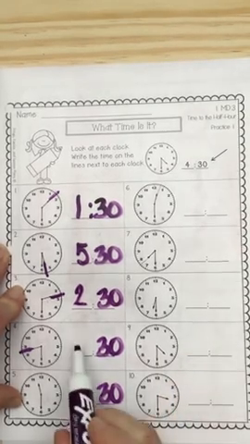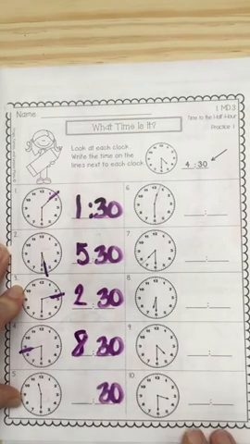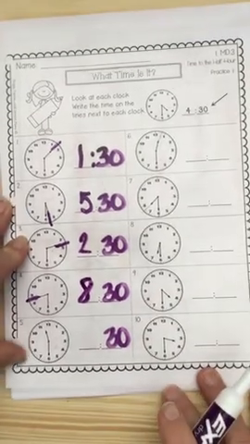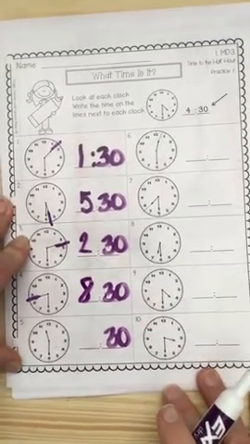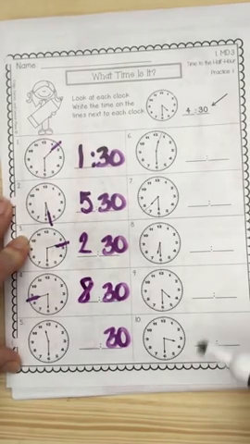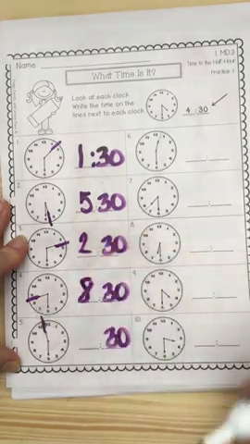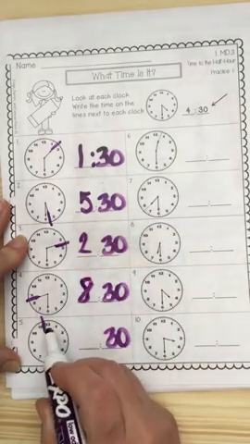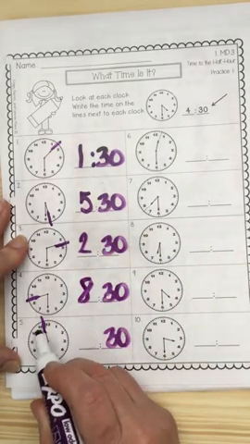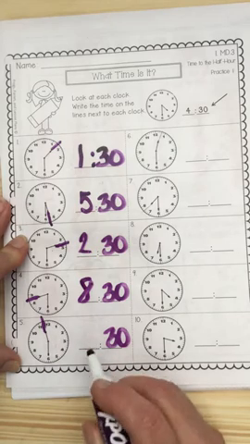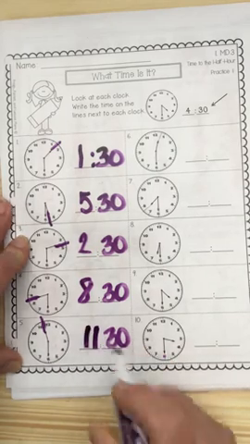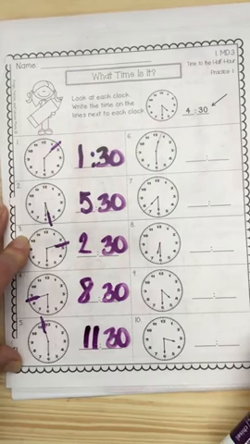So our time is 8:30. And then for our last clock down here, if we extend our hour hand out where we can see it, it's between 11 and 12, which means it's already been 11, but it's not 12 o'clock yet, so we still have to stay in the 11 o'clock hour. So our time there is 11:30.